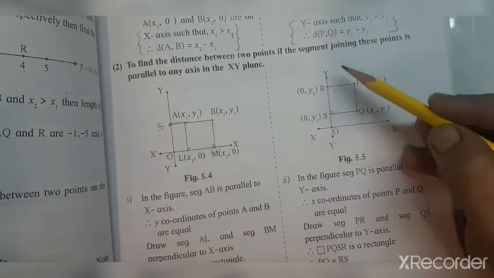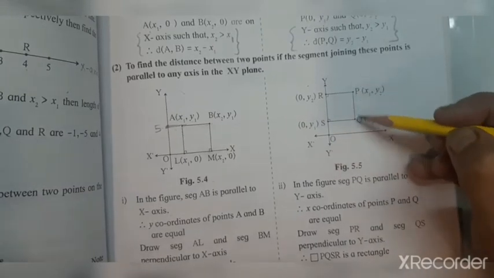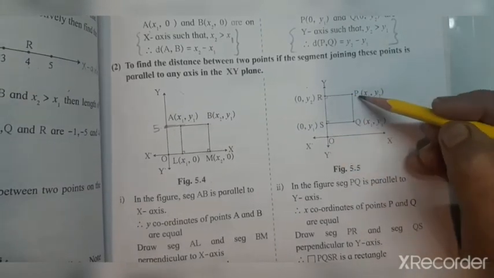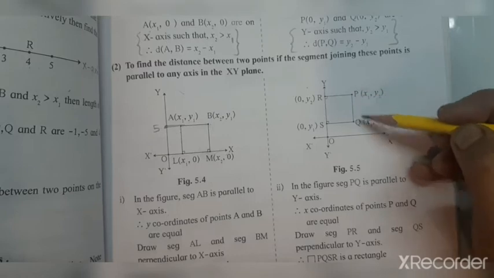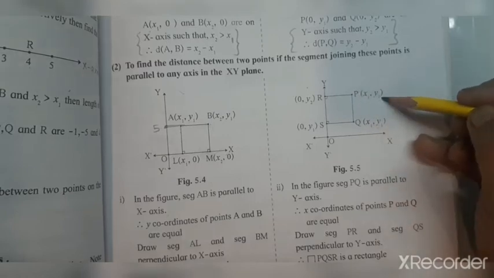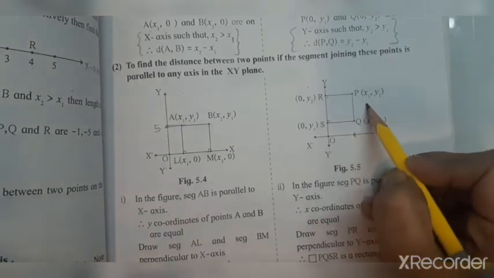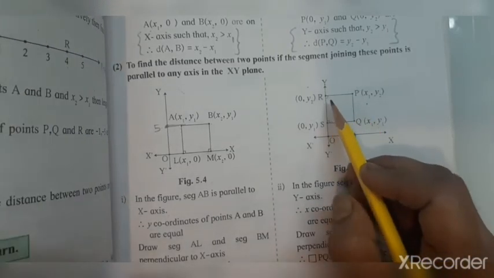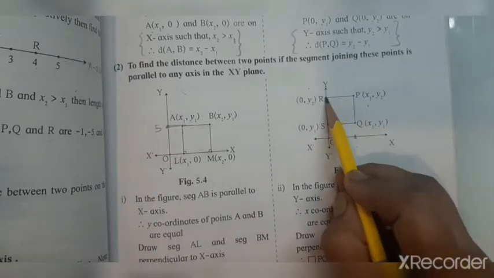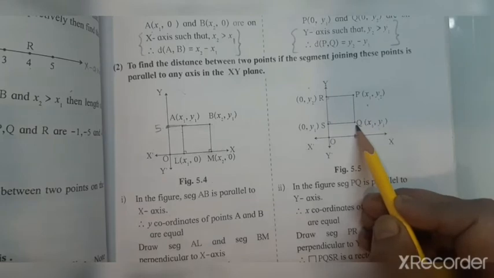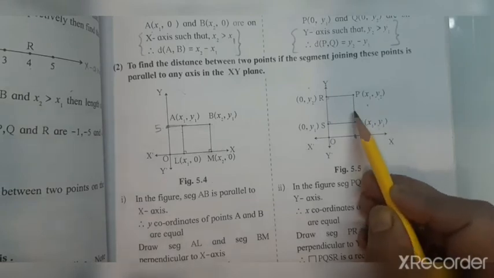Okay, the same thing happens when the segment is parallel to the y-axis. You will see, if the segment is parallel to the y-axis, the distance between point P and Q. First we'll see the coordinates. From point P, when we move towards the x-axis, it reaches this point, so we have assumed it as x1. From there, when we go towards the y-axis, we reach here, so it is y2. Then when we come to point Q, we want to find the coordinates. When we move towards the x-axis, we reach the same place.